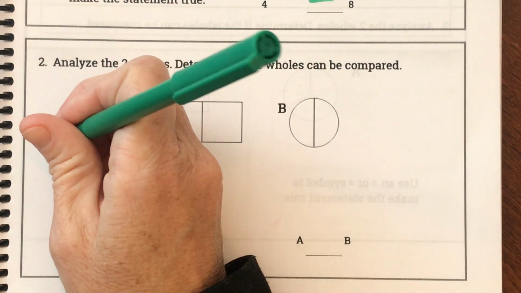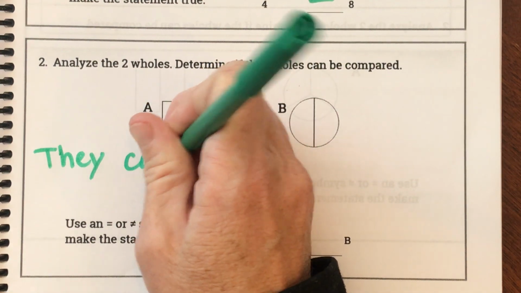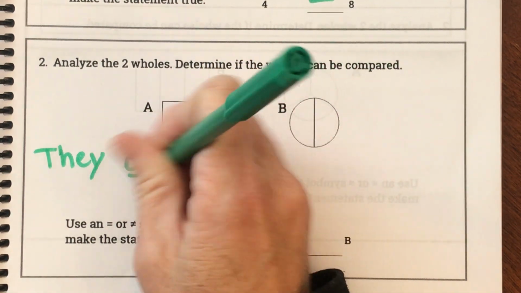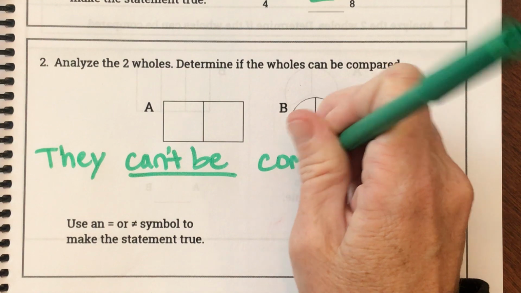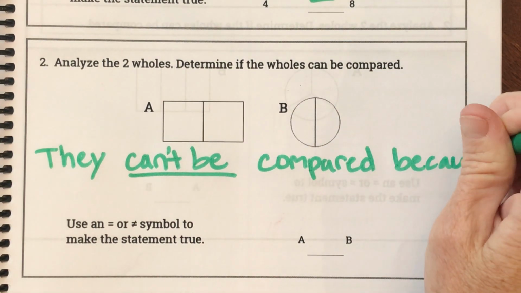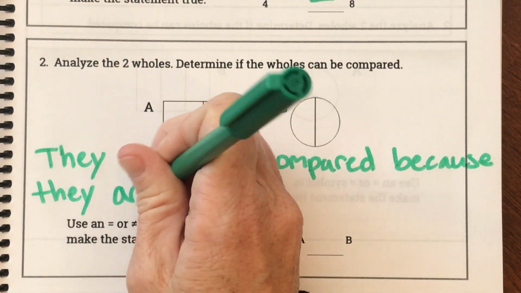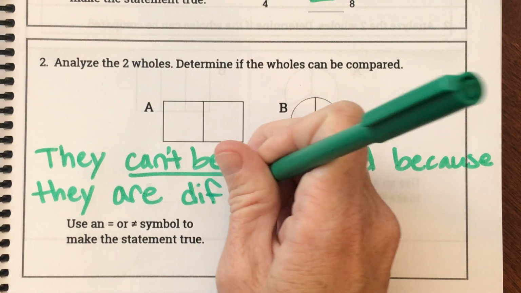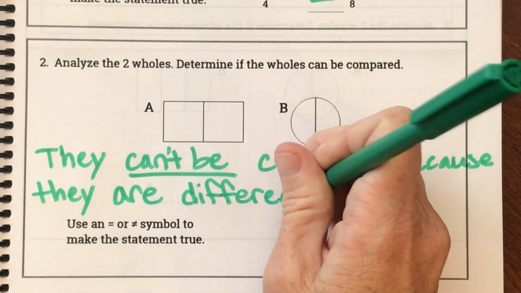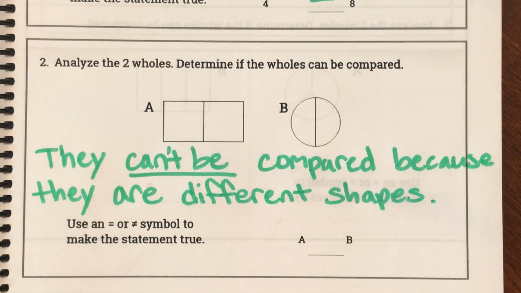So we're going to say they can't be compared because they are different shapes. They're different shapes. So we can't compare them at all.